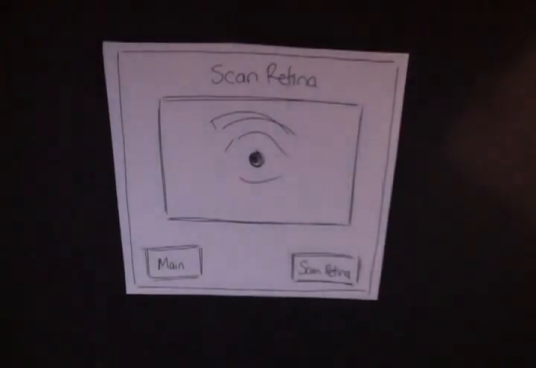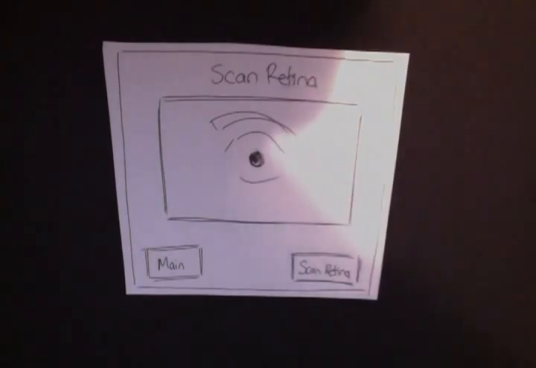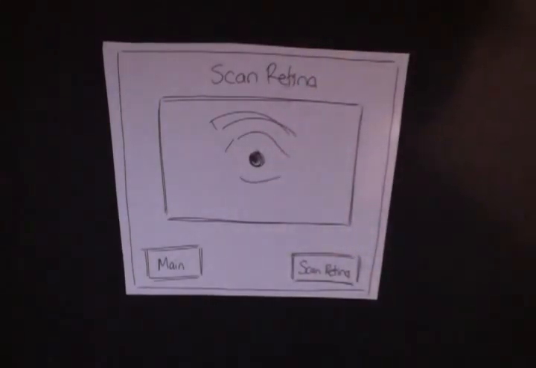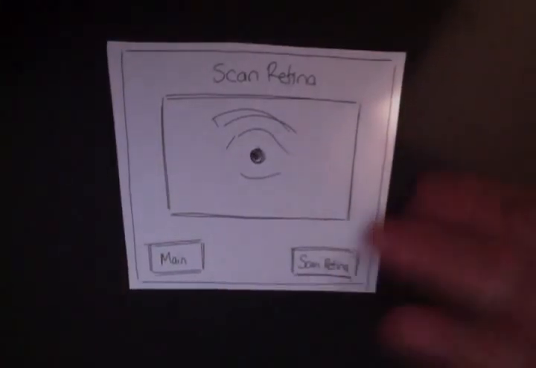Okay, then all I need to do is very simple, just click scan retina, and it'll scan my eye and it'll either open the door or not open the door, keep it locked, or I can just click main if that's not what I wanted to do. Click main, and take me back to the main screen, which is this one.